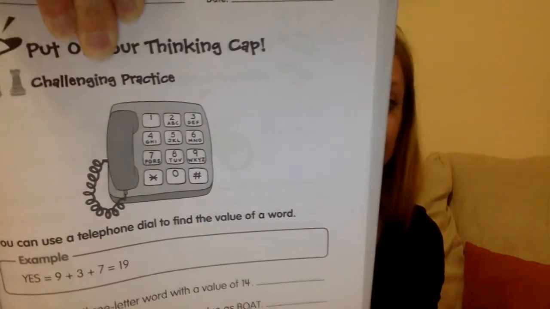So this one is a lot of fun because we get to come up with so many different things and different combinations of numbers. So for those of you that don't know, this is an old school telephone. We used to have phones that looked like that. And the numbers, I'll show you up close. The numbers also had letters on them.